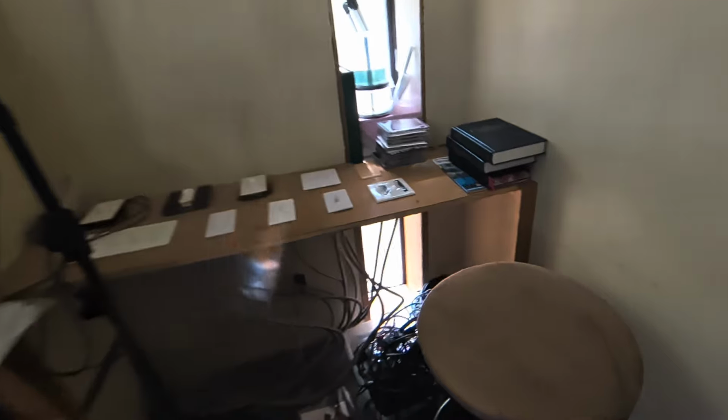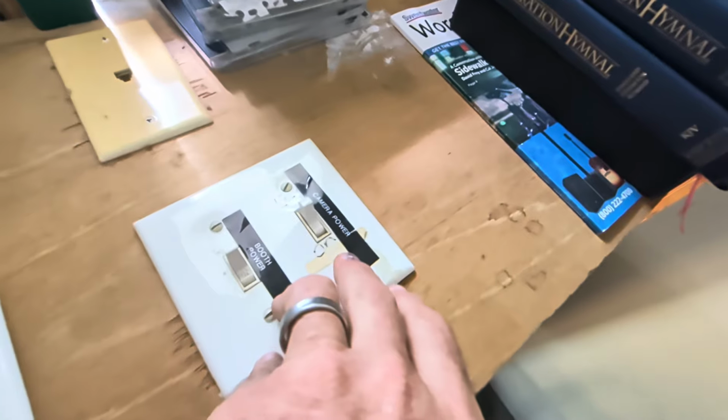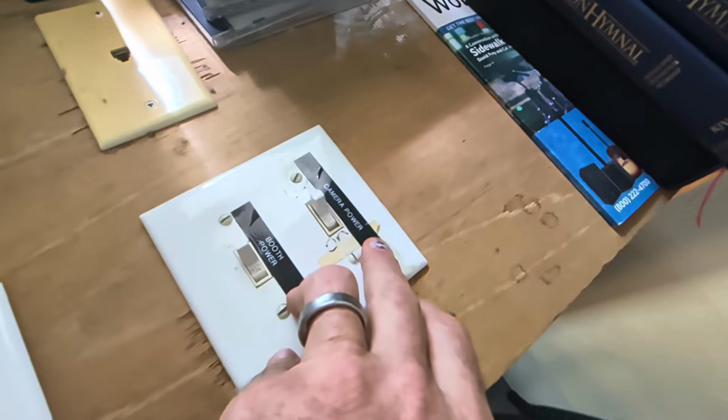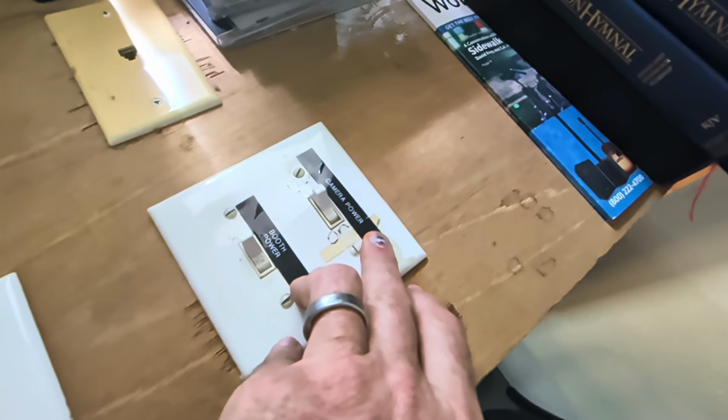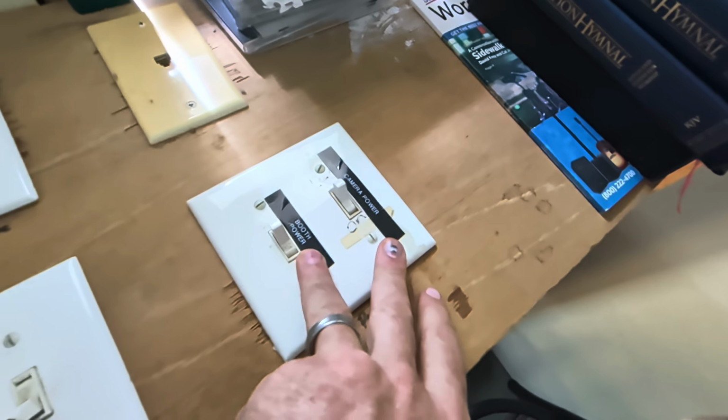So when you first come in, you're going to come over and you've got two switches here. One is the electrical on the back wall, which is camera power, and then the booth power is the computer and everything else. Those power on everything.